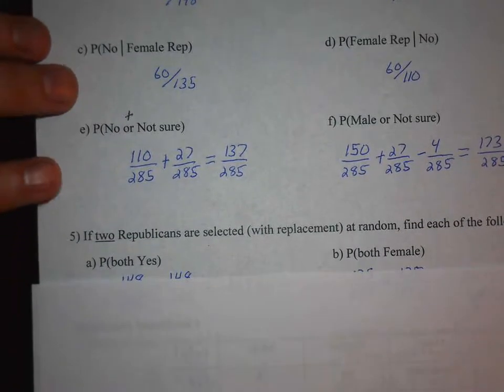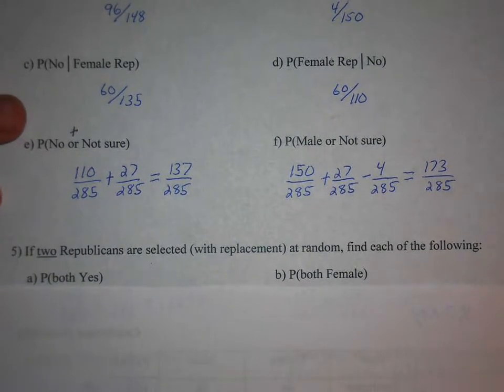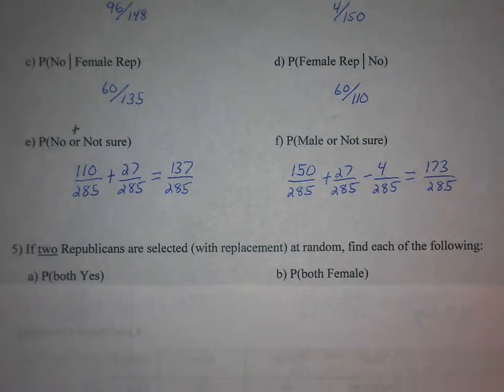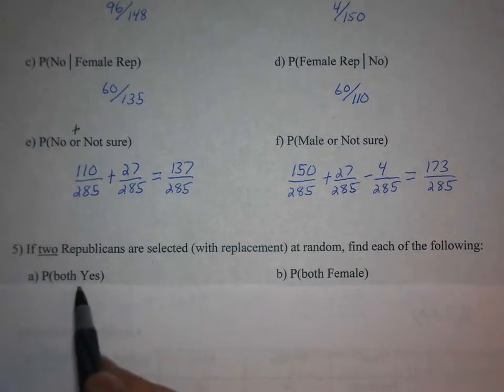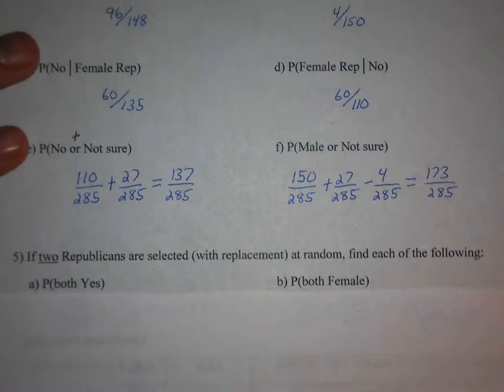Okay, the last few questions. Now we're choosing 2 Republicans, and we're doing this with replacement. We choose the first person, put them back in the pool, and then choose another person, so you could, in theory, choose the same person twice. Find the probability they both said yes. That means you need to choose a yes and a yes.